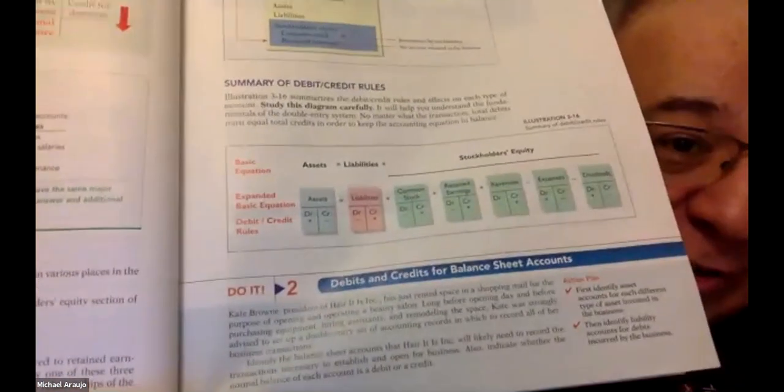Okay, so you feel okay with this. Okay. And again, I'm not asking anyone to memorize anything, right? This is why we have these really beautiful illustrations in the book, like this one here, which actually again tells you the types of accounts and what side of the accounts increase them and decrease them.